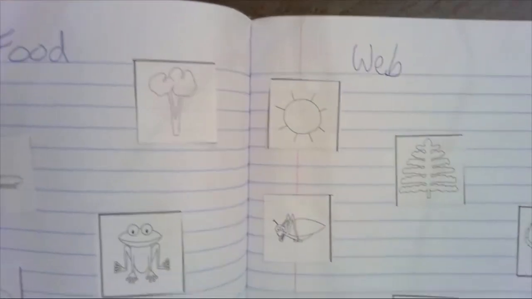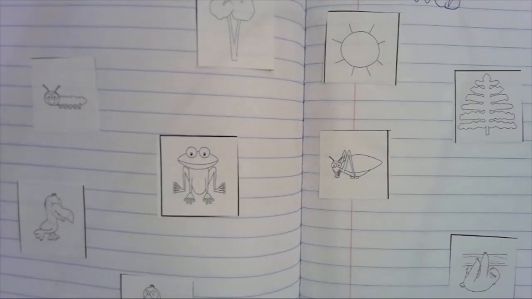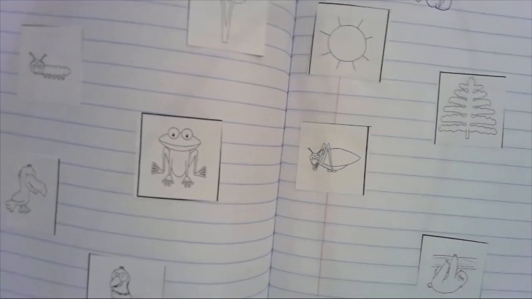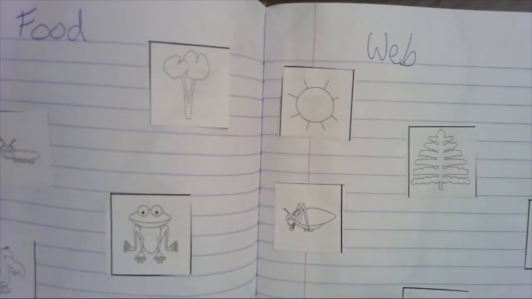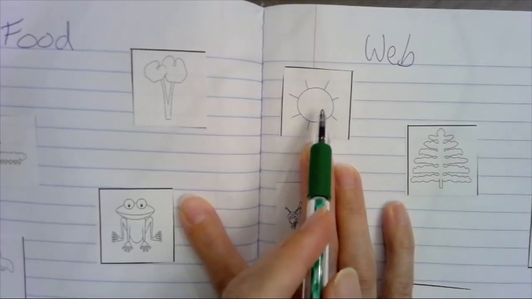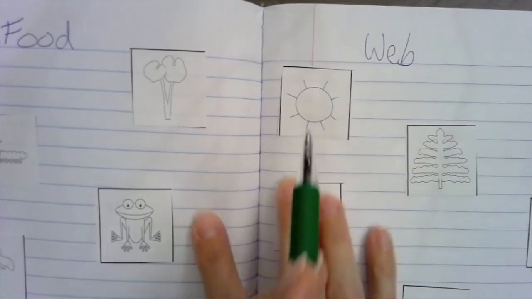So I wish I could show you this all at one time, but unfortunately I cannot. The food web is multiple food chains that are put together. The food web is going to start like the food chain always does, with the sun. That's the source of all energy. That sun is going to give energy to the producers.